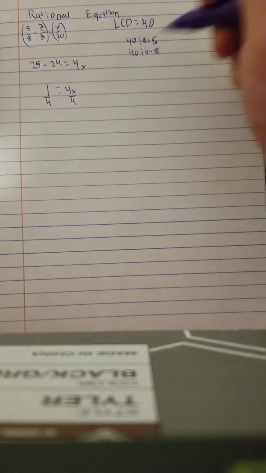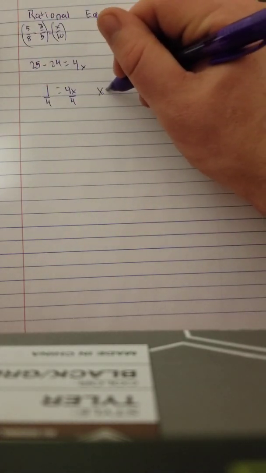So now what we need to do is subtract these, which is going to give us 1 equals 4x. And then to get rid of this, we're going to divide by 4, and that will give us our answer. Our answer is going to be x equals 1/4.